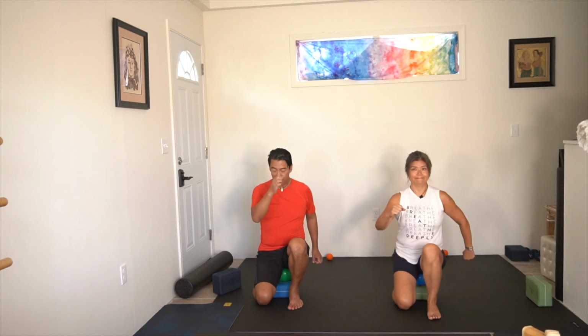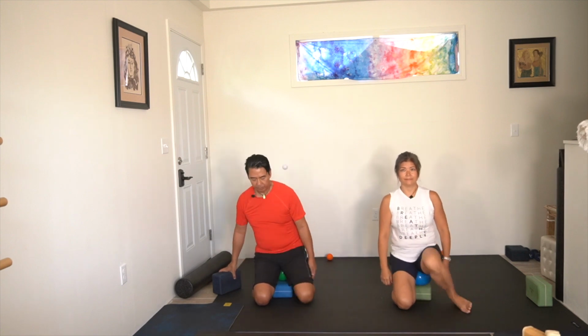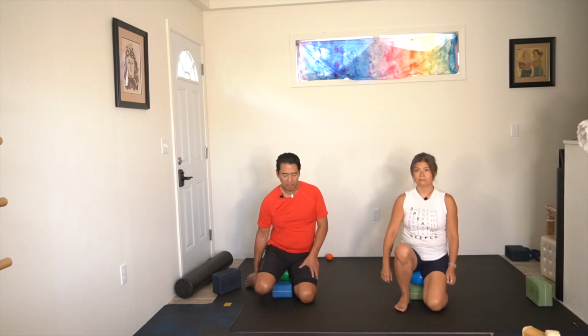Ten. Good. Now, left hand goes forward, right hand goes back. You're going to lift up that leg, lower it back down. Lift, lower, lift, lower. It should be from your abs. Chest up. Ten.